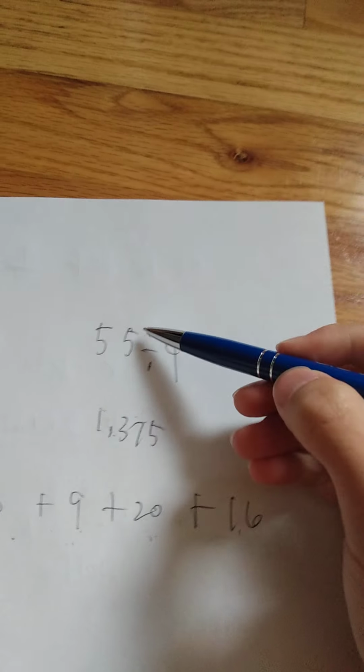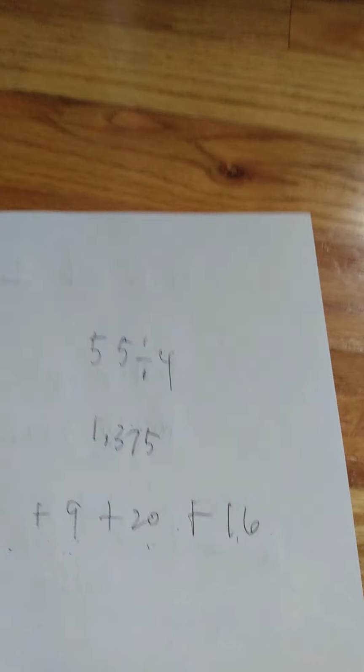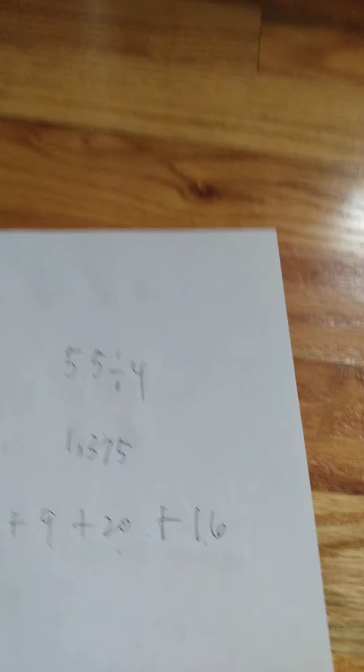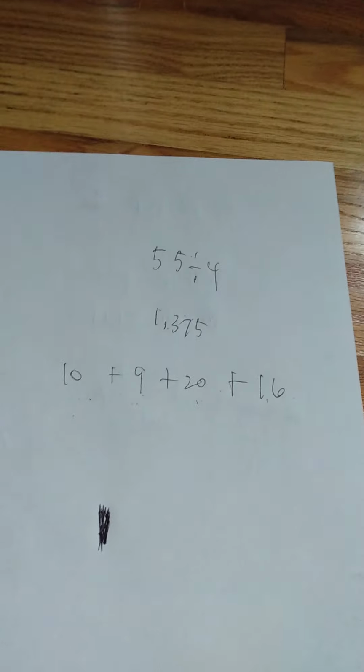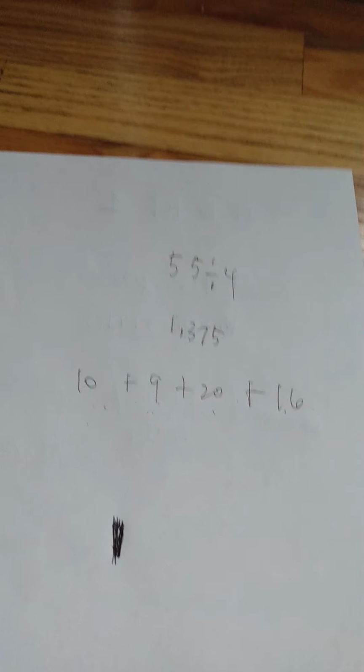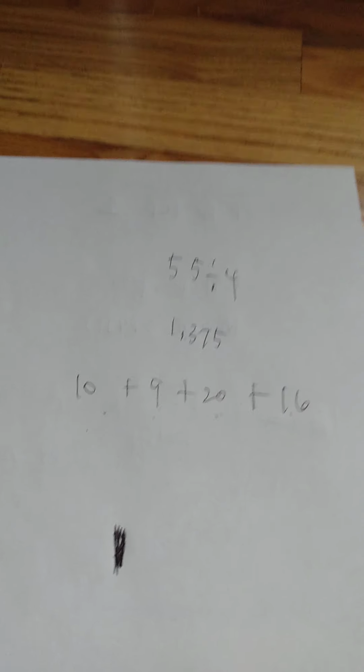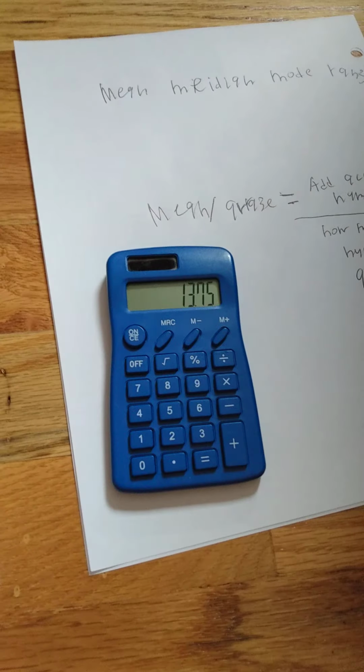Every time you're doing the mean on a math assignment, you're allowed to use calculators, because if you end up with problems like 55 divided by 4, and you don't know how to do that off the top of your head, in this case, you're allowed to use a calculator. You're also allowed to use a calculator if there are too many numbers to add up, or it's too long to do, or you can't really add them all up in your head.